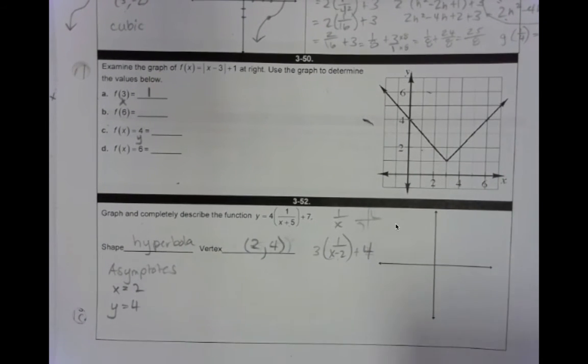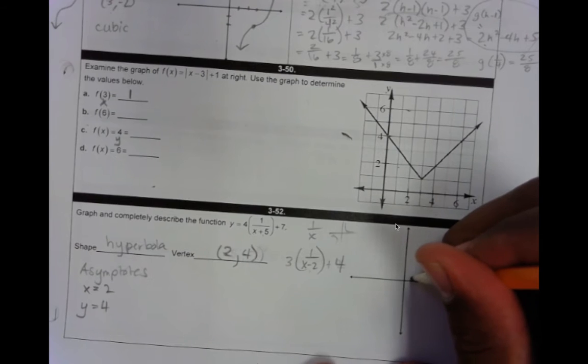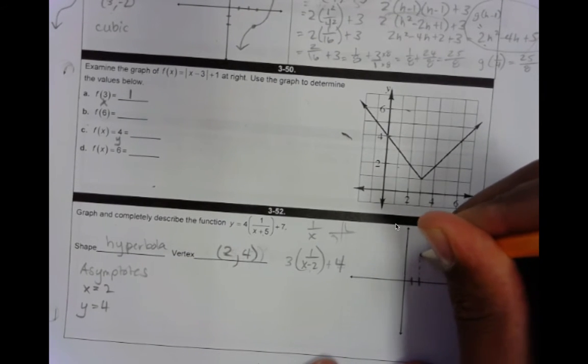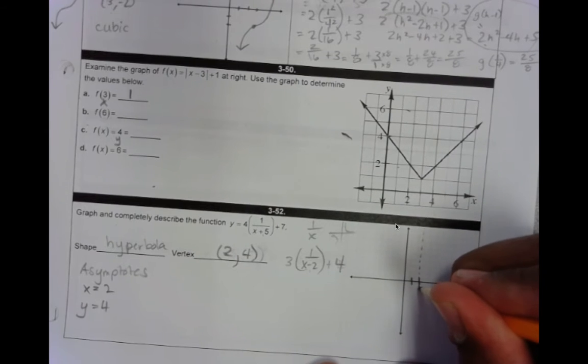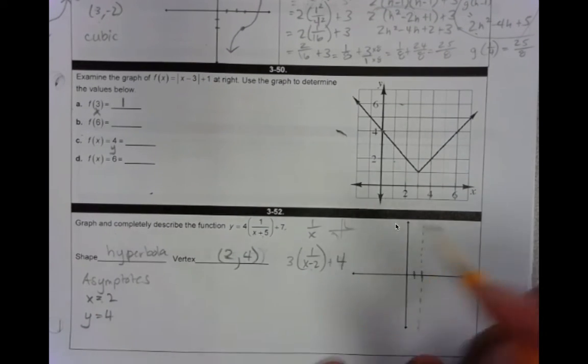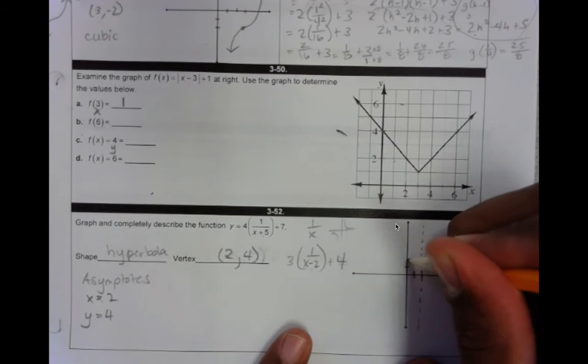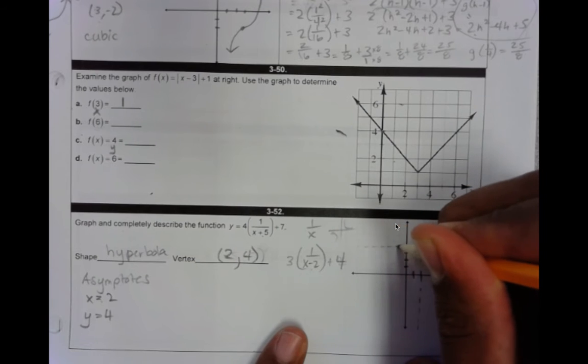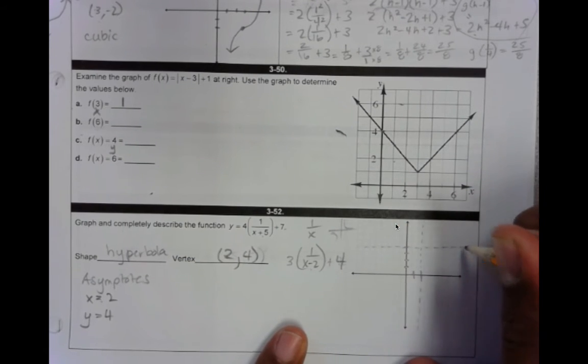Now remember, with the asymptotes, you're going to graph them as dashed lines. So this is x equals 2. That's this one. Then y equals 4. Remember, that's a horizontal line, so I go up 4 and then make a horizontal line at y equals 4.